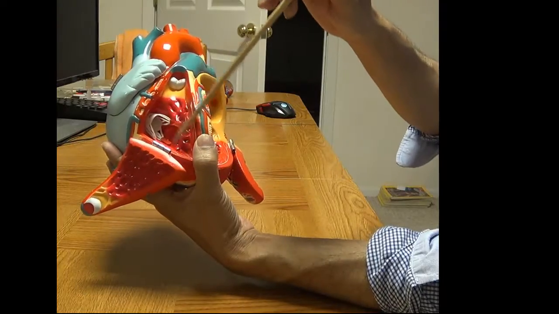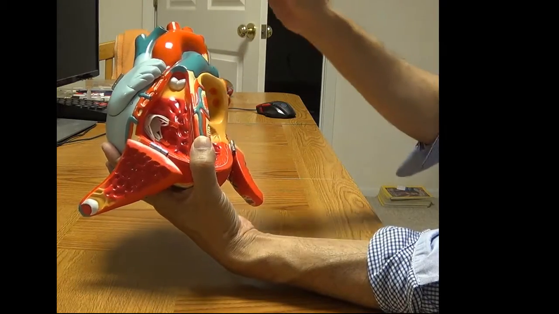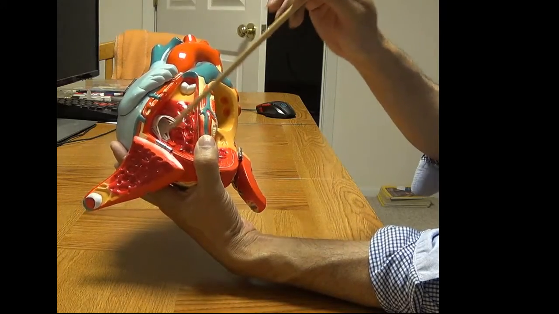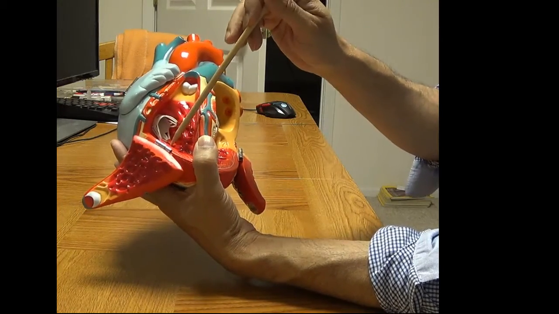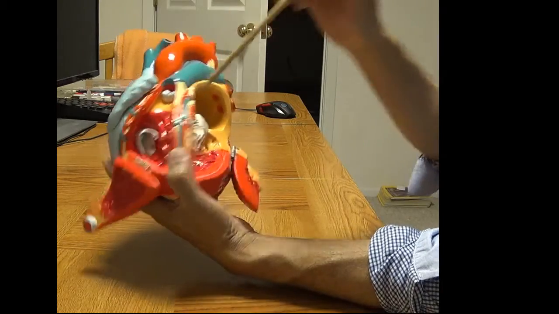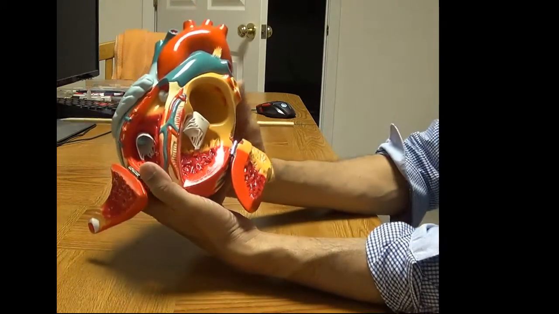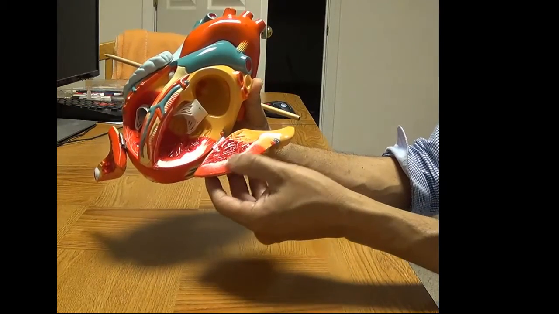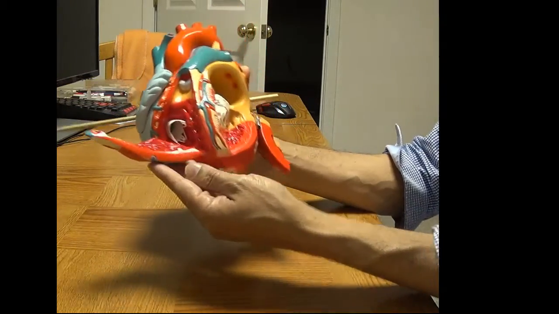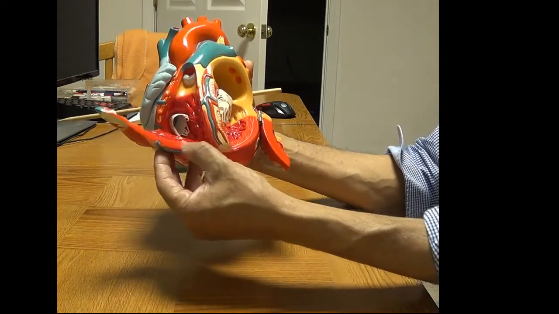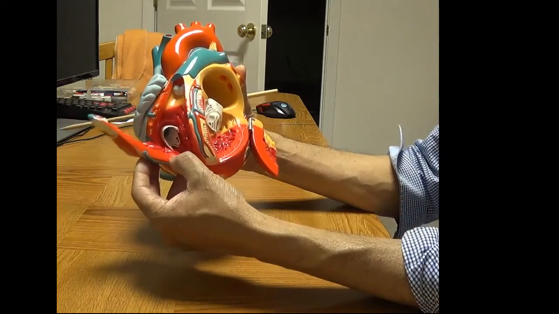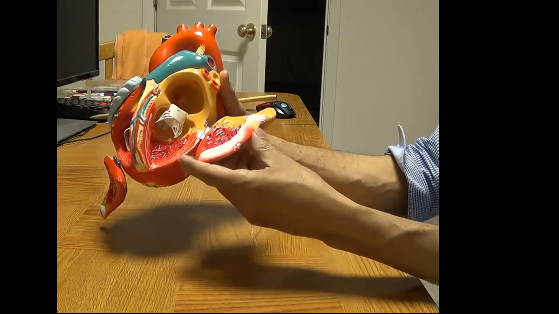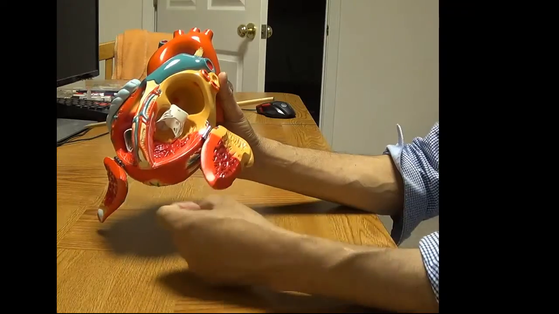Right ventricle is sending blood to the lungs, and lungs are located just beside the heart. So this right ventricle doesn't need to pump as forcefully as the left ventricle. And that's why if you see the wall of the left ventricle and the wall of right ventricle, the right ventricular wall is much thinner and left ventricular wall is much thicker. Thicker means more powerful or forceful contraction. Okay.